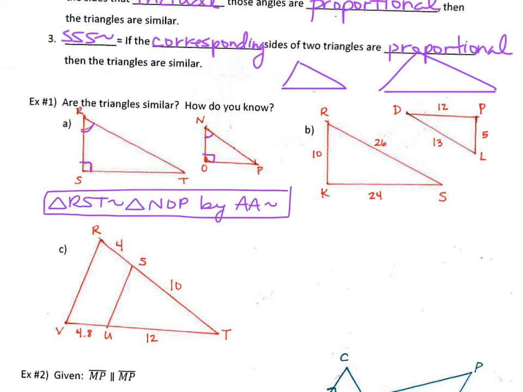Is there a scale factor here? AA is not a scale. We don't know anything about the lengths of the sides, right? So there is a scale factor, but we don't know it, and we can't find it unless they give us some side lengths, okay? So you don't need to give a scale factor when you write that statement. It's just AA similarity, okay?